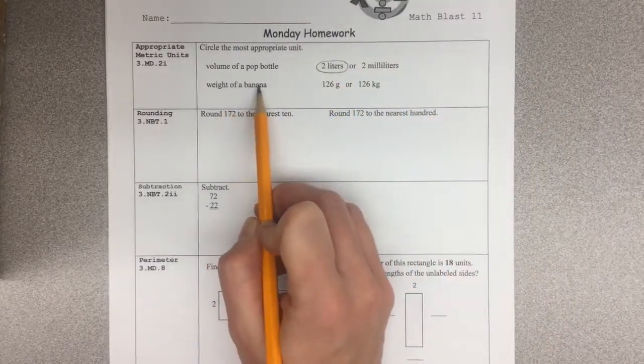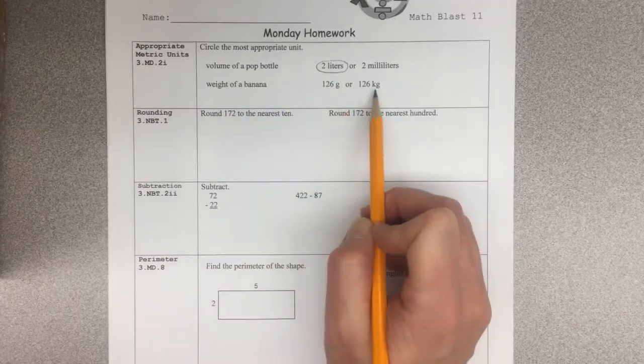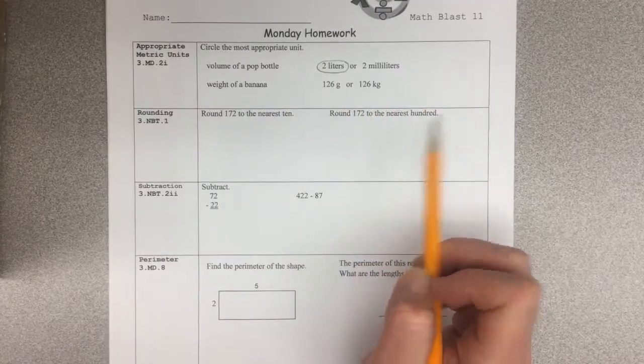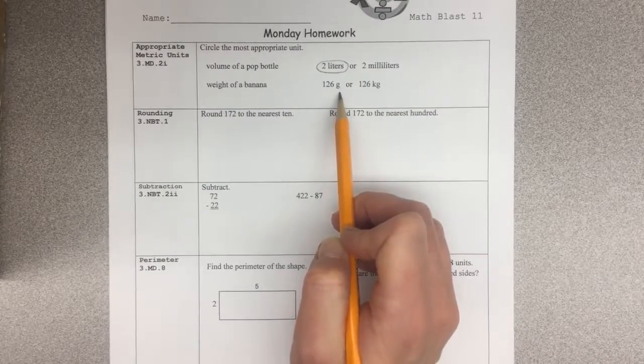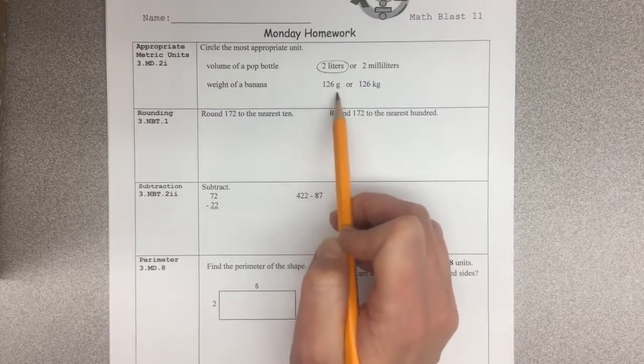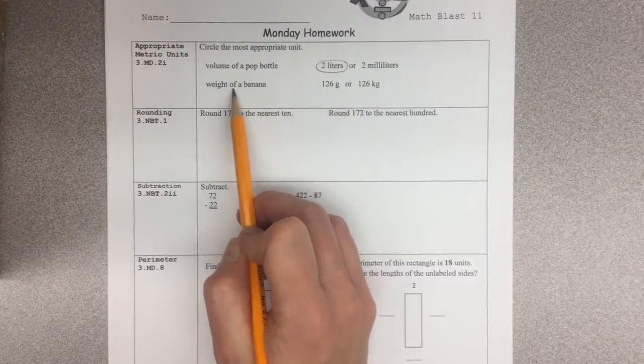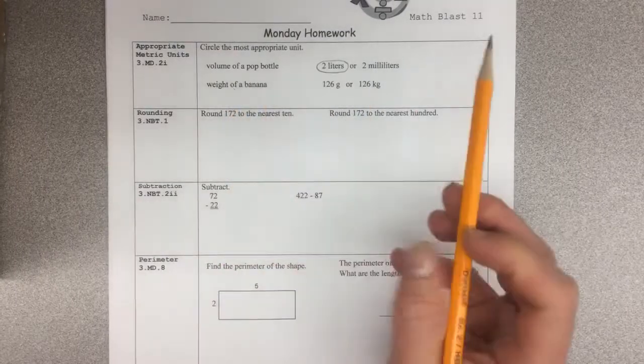The weight of a banana, 126 grams or 126 kilograms. I'm going to use my benchmark for a gram. I can visualize a gram as a paper clip. 126 paper clips sounds pretty appropriate for the weight of a banana.